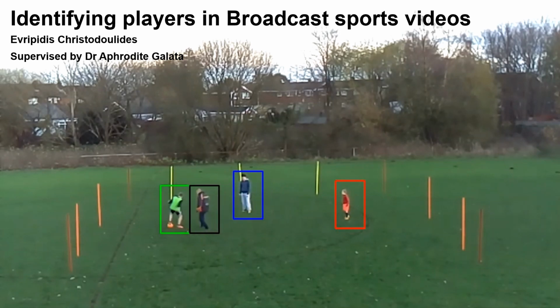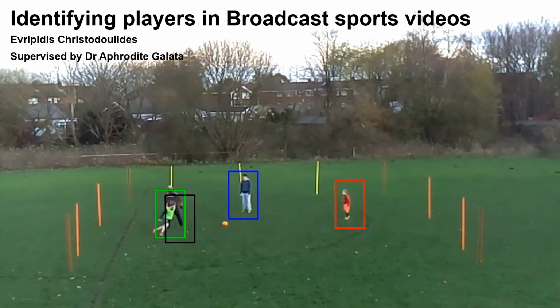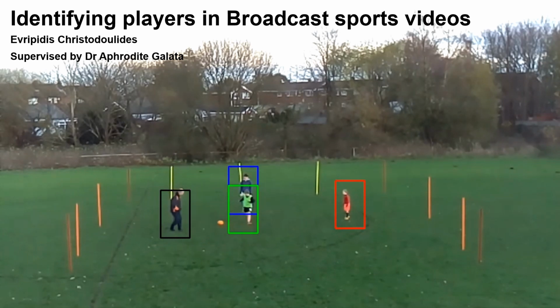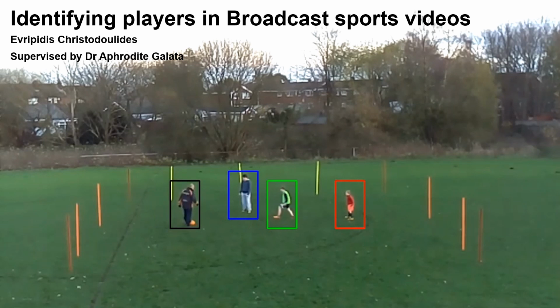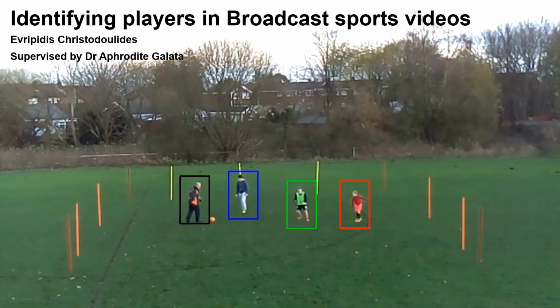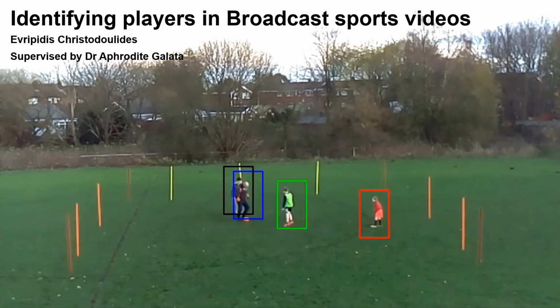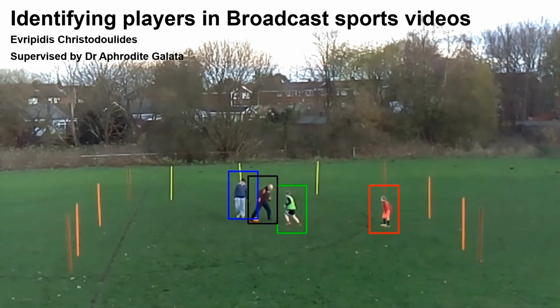Player identification is challenging in such videos due to blurry facial features and rarely visible player numbers, and so this simplified dataset containing 4 football players is evaluated with the intention to test on real broadcast sports videos in the future. This video is taken from a static camera, but the project development works equally well when the camera is moving.